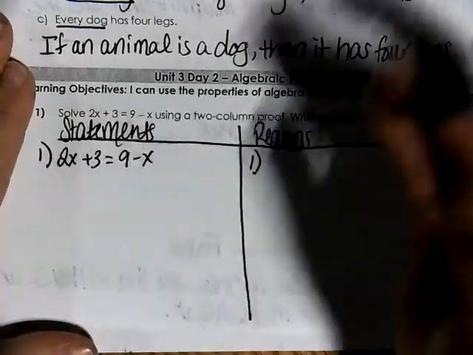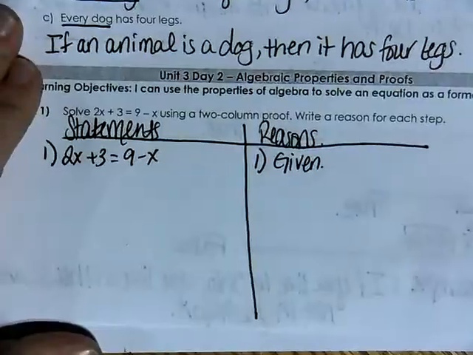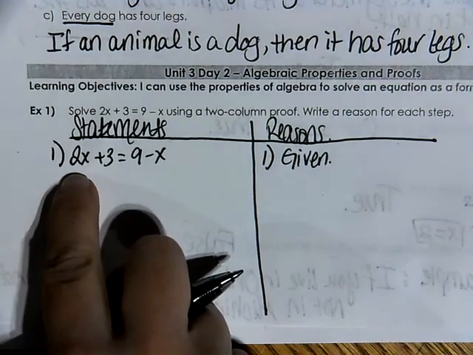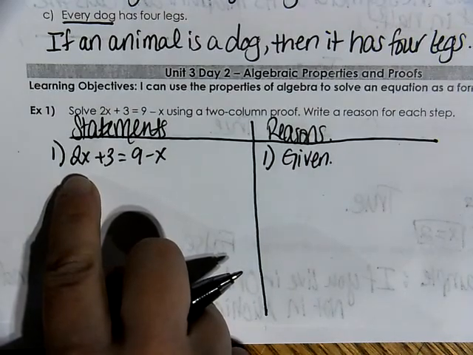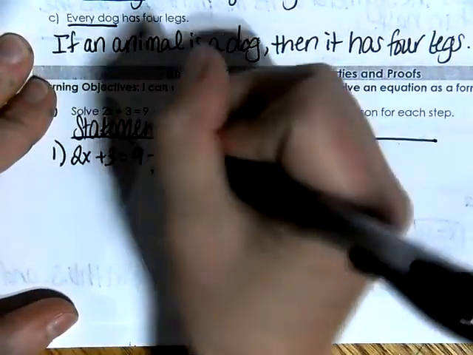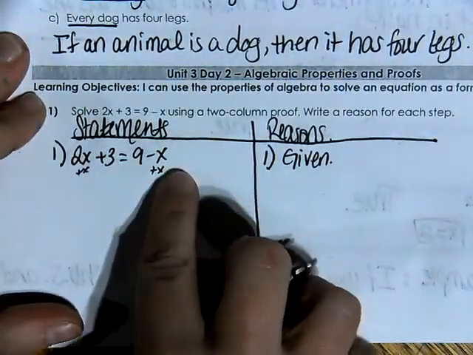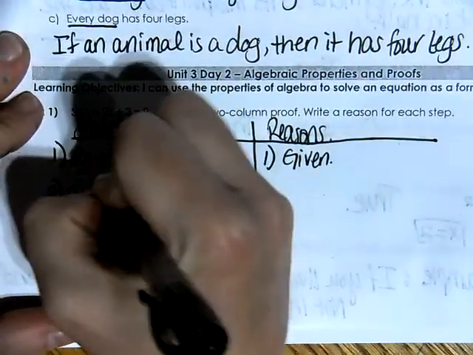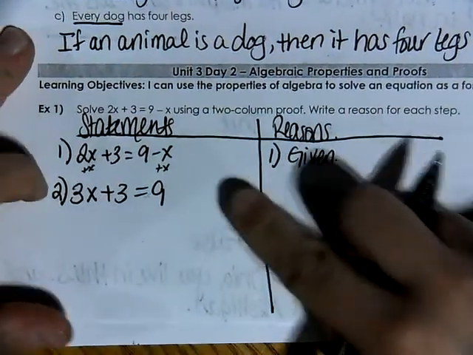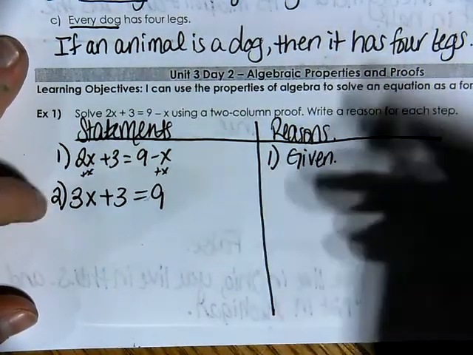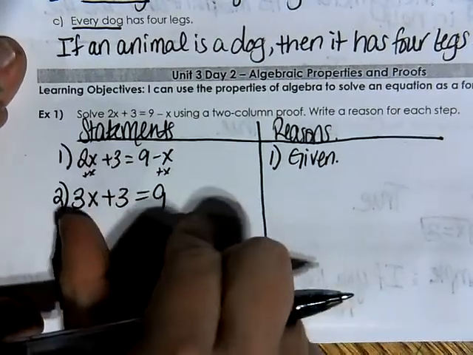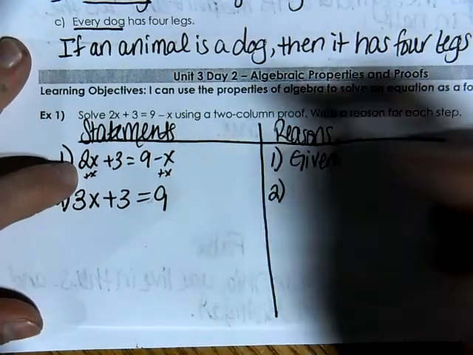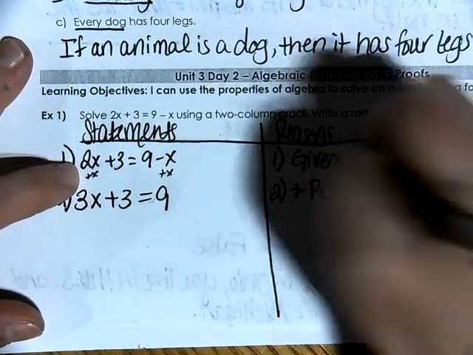So what I want to do first, which I'm writing my first statement, reason is given, I want to bring this x to the other side because I like to have my leading coefficients be positive. So I'm going to start off by adding x to both sides, and I'm just writing it down very tiny because that's not a step. That's not a statement. A statement is 3x plus 3 equals 9. That is a statement. So that's the part that needs to be big. Why did I write this? Well, I wrote it because what I did to both sides is I added x to both sides, and I used the addition property of equality.